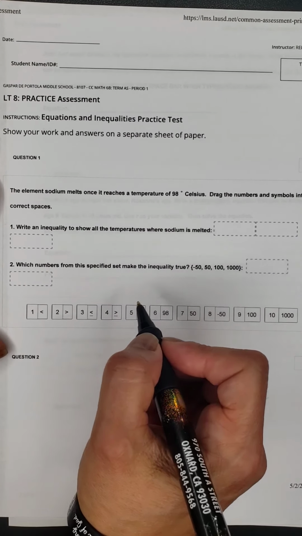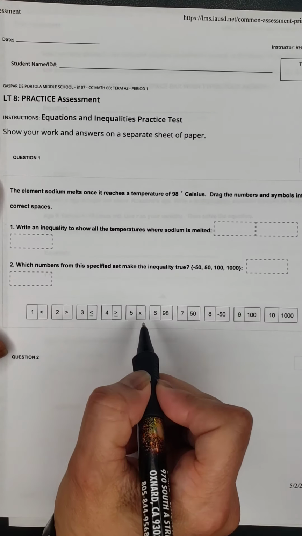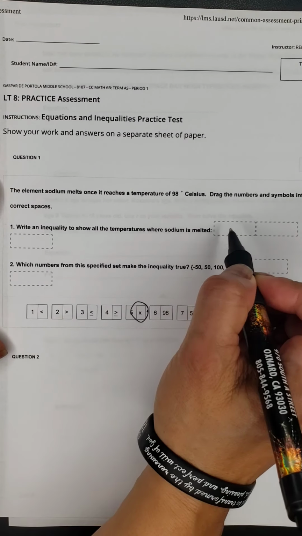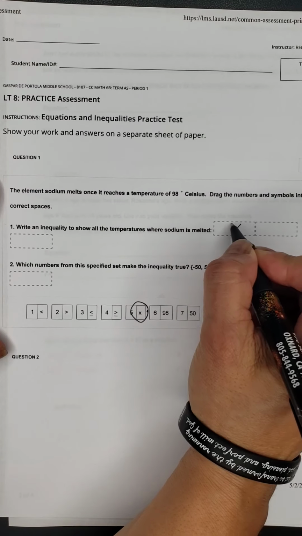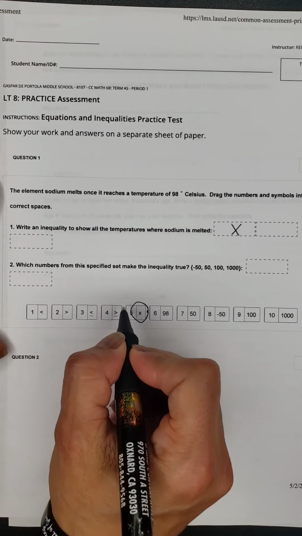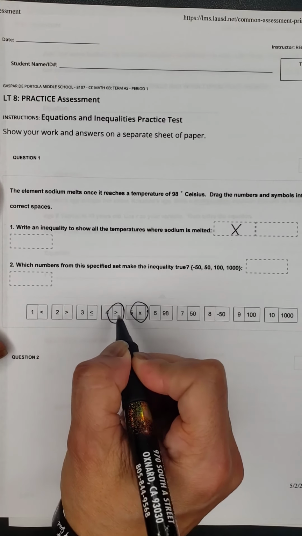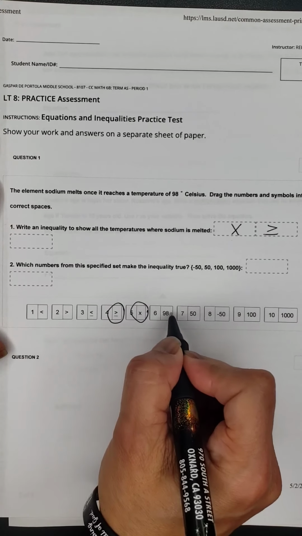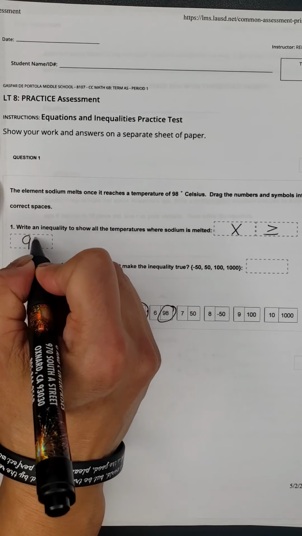So you were supposed to first write this choice X. You're supposed to drag it into this box when X is greater than or equal. This one should be dragged into the next box, 98. That's the inequality that shows which temperatures sodium is melted.